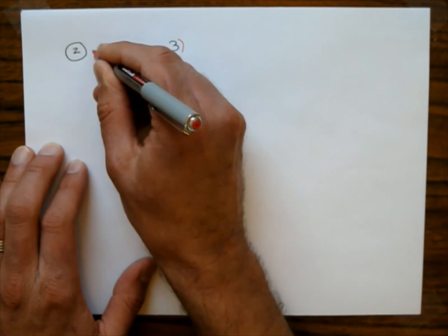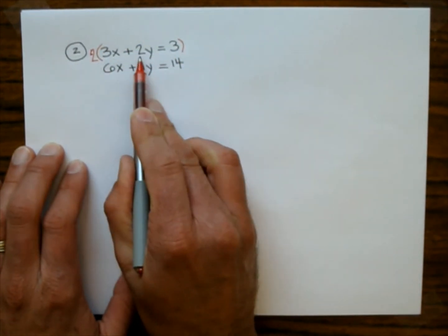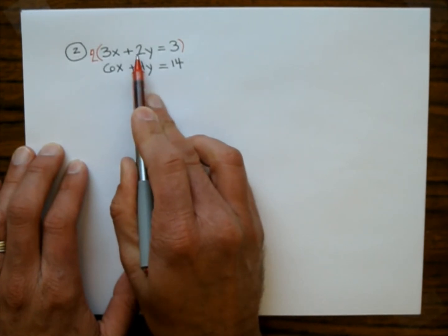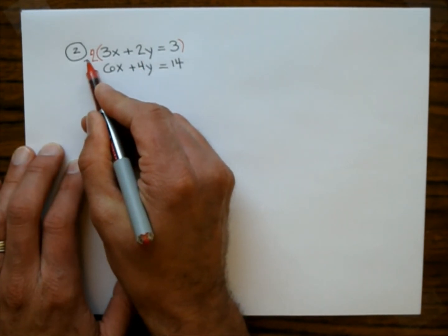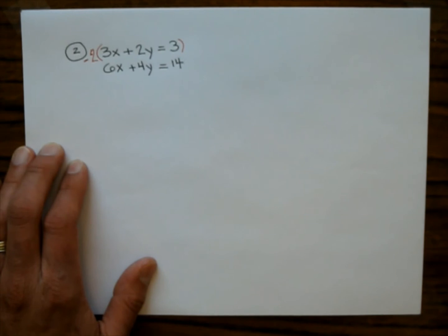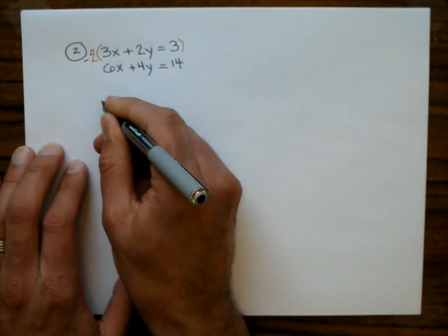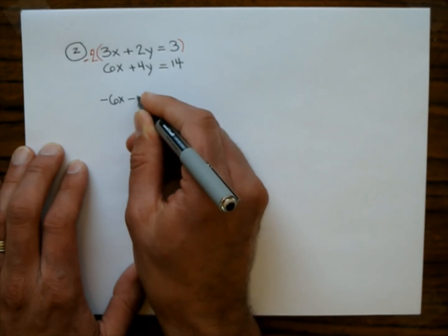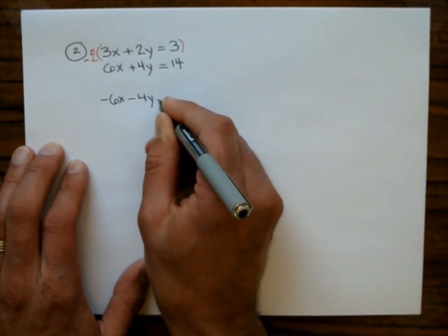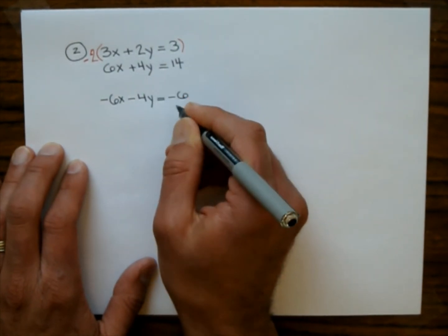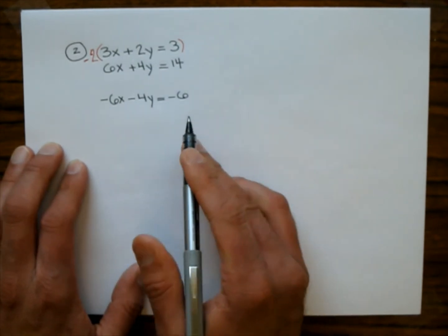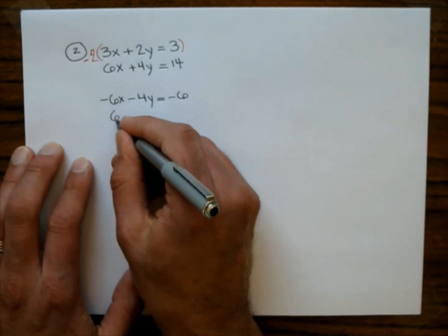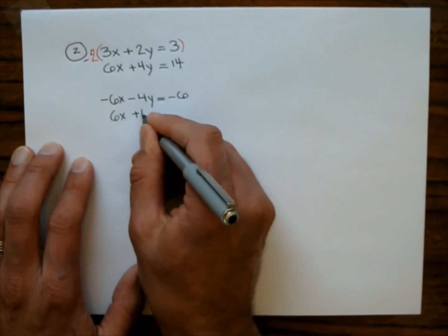So if I multiply the first equation by 2, I end up getting 2 times 2 is 4. Well, I still don't have opposites, so maybe I should multiply it by -2. So the first equation now becomes -6 minus x minus 4y equals -6. The next equation, I'm just going to leave it alone and write it right below.